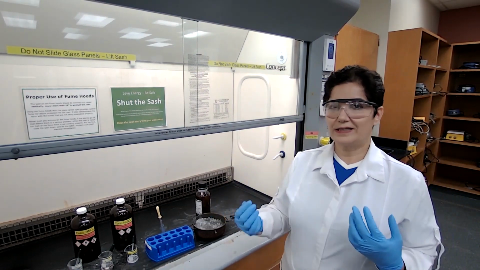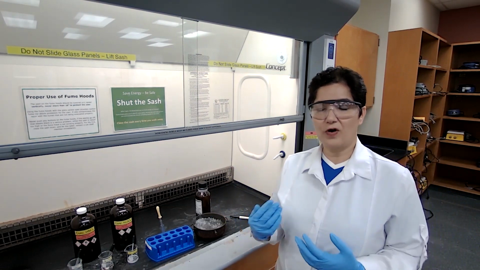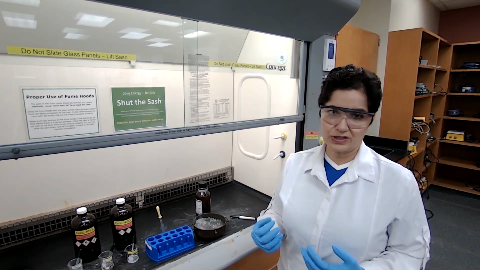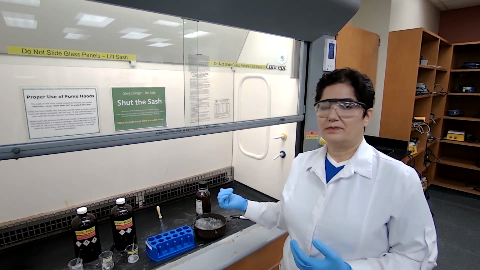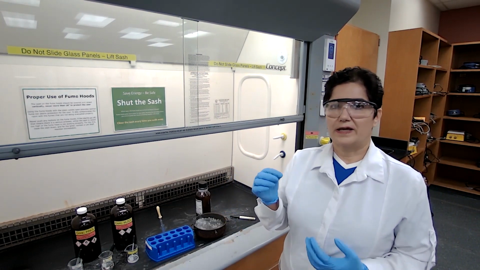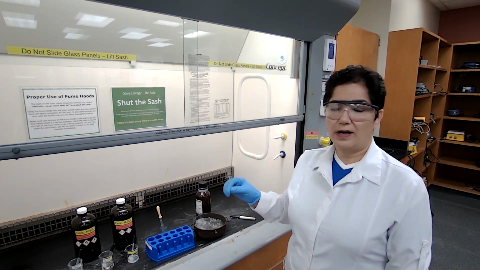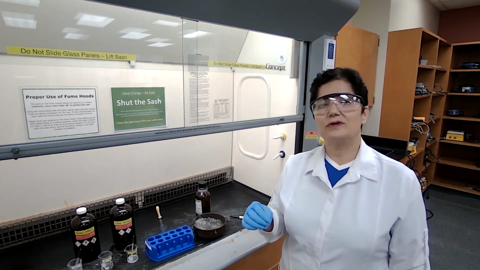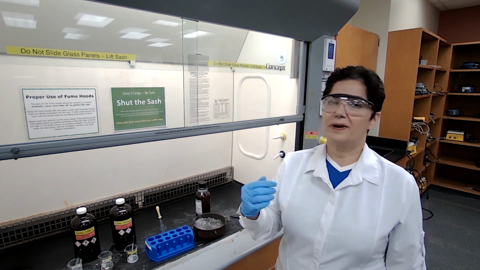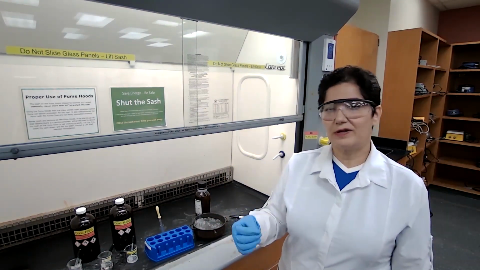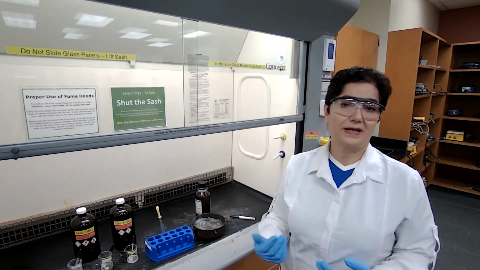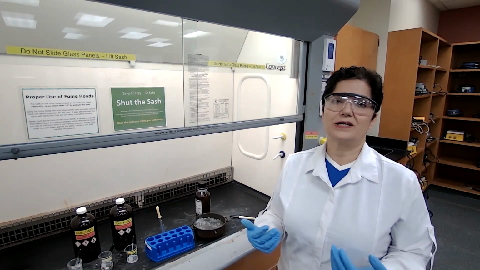One other thing that we have to follow based on the procedure is that we add 1 drop of the nitronium ion mixture into the methyl benzoate at a time. We wait about 20-30 seconds before we add our second drop. The reason is that this reaction is exothermic and is going to generate heat.